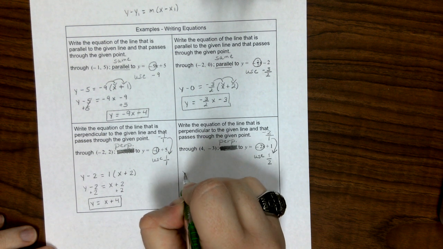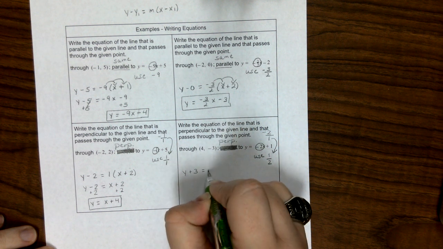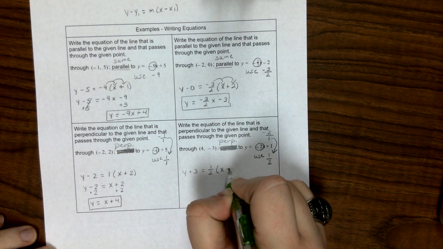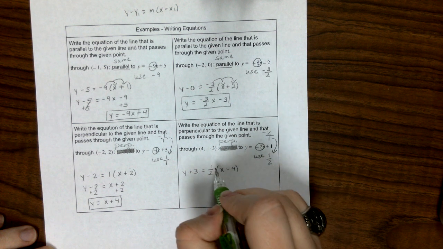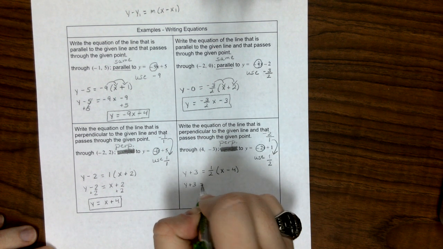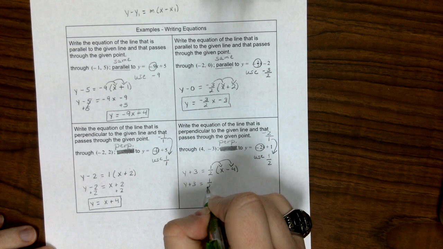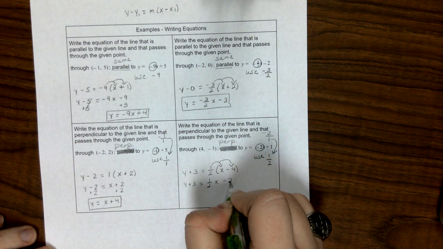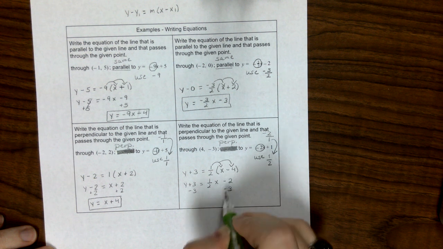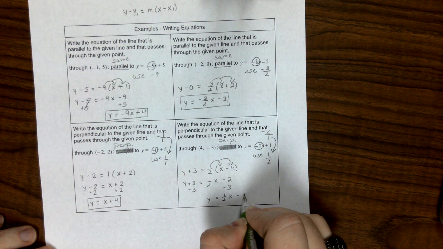Then we'll fill in our point slope. Y plus 3, it's plus because this was already negative, equals my new slope of 1/2 times x minus x1. Bring this down and then distribute that. Now I'm going to subtract this 3. And so I'll finally end at 1/2 x minus 5.